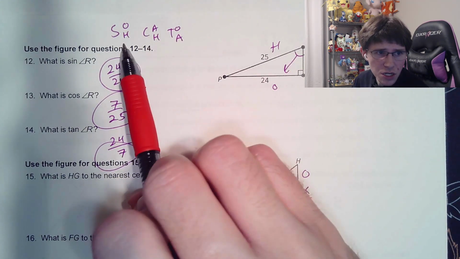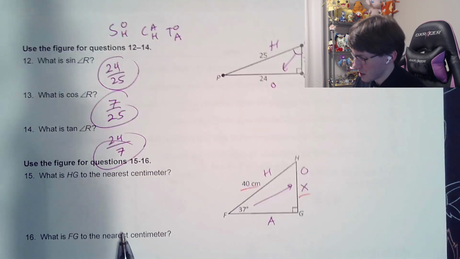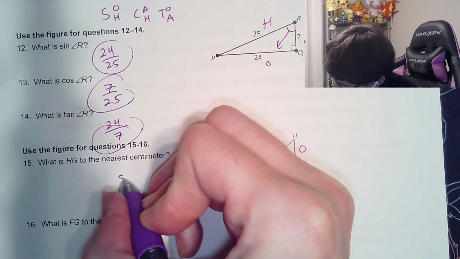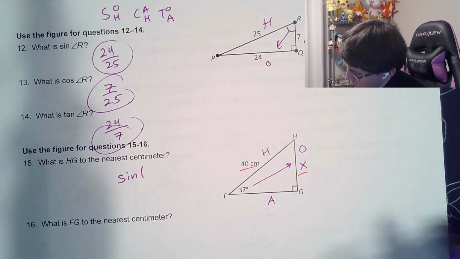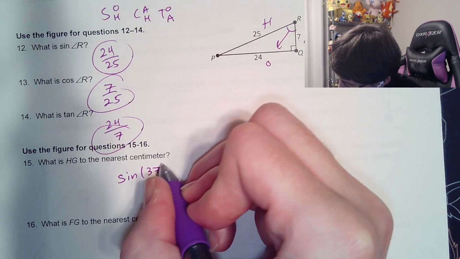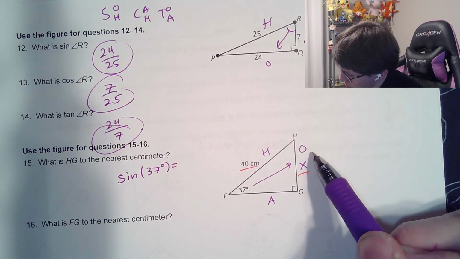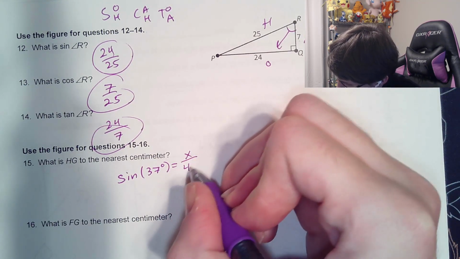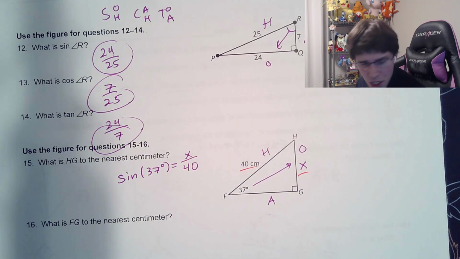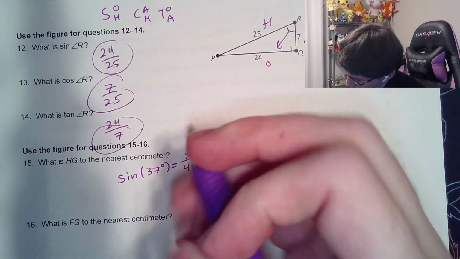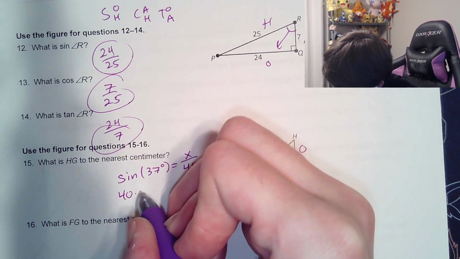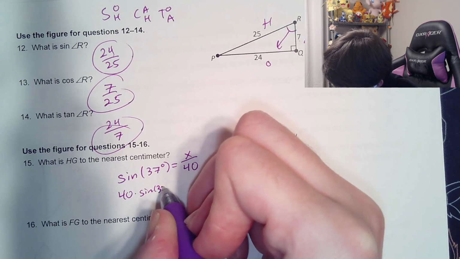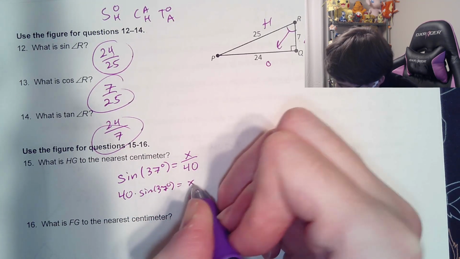Our O and the H is S for sine. So we're going to go ahead and write down that we have the sine of 37 degrees is equal to the opposite over hypotenuse, that is X divided by 40. To solve a question that looks like this, we're going to take that 40 and move it up to here. So we have 40 multiplied by the sine of 37 degrees. That is going to be what X is.